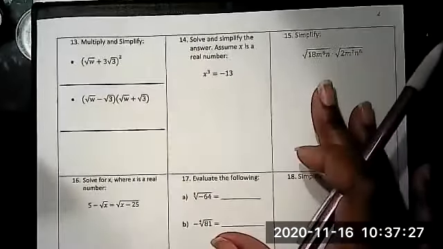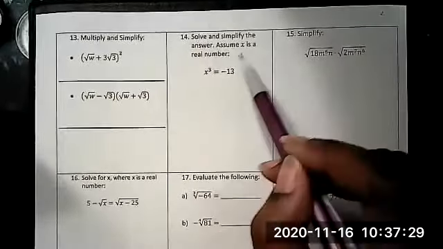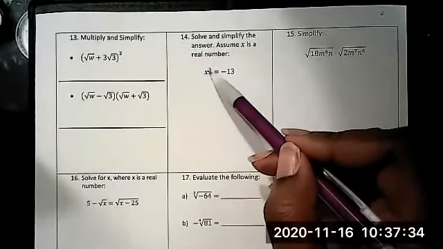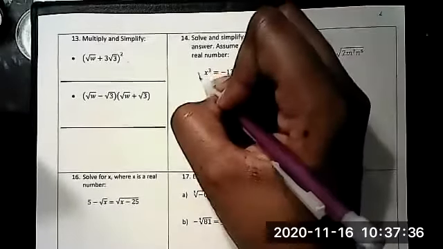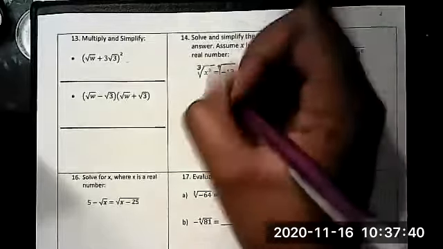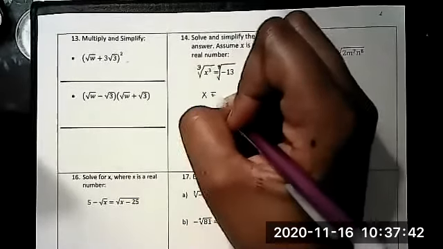All right, so let's look at number 14. Number 14 says solve and simplify. Assume x is a real number. In this case, we have x cubed. We want it just to be x. So the opposite of x cubed is cube root. So we're going to take the cube root of both sides. This now becomes just x.